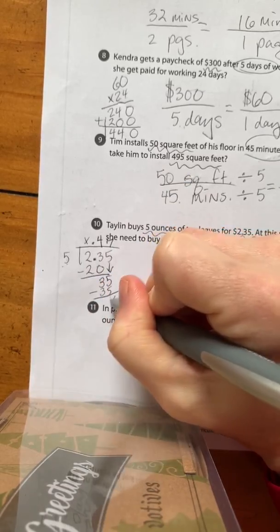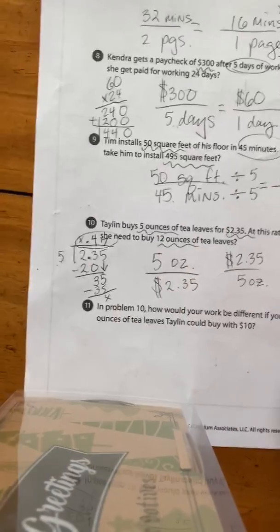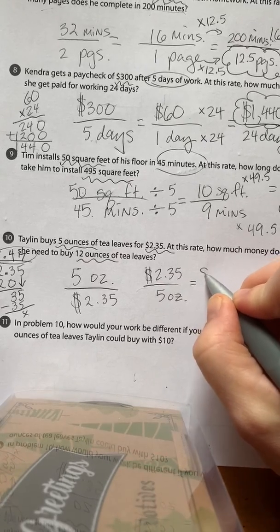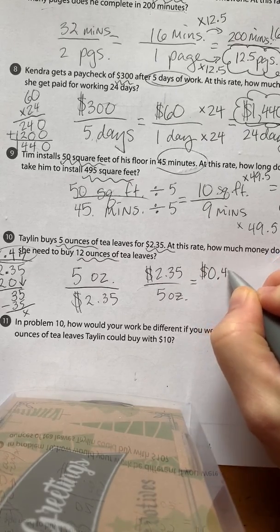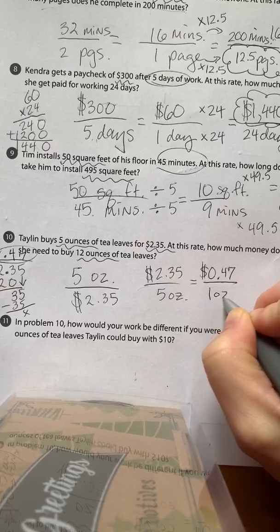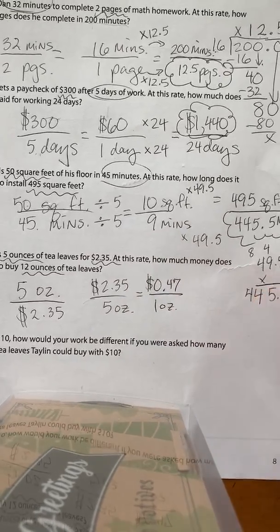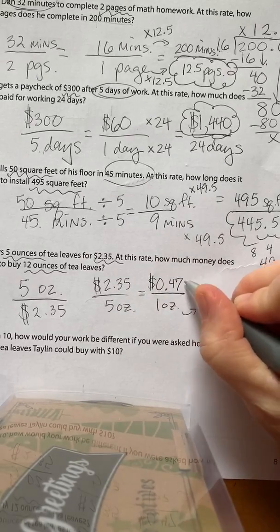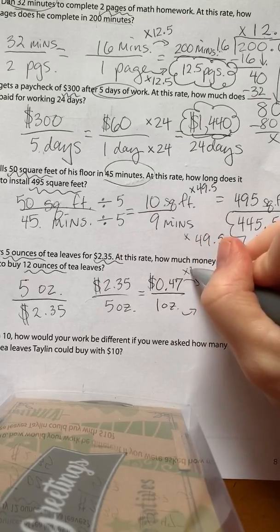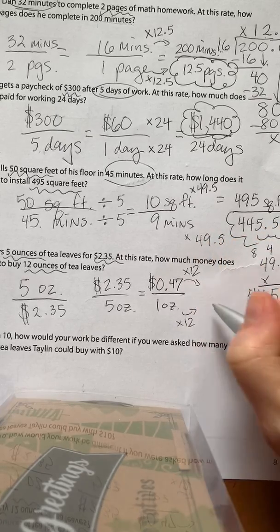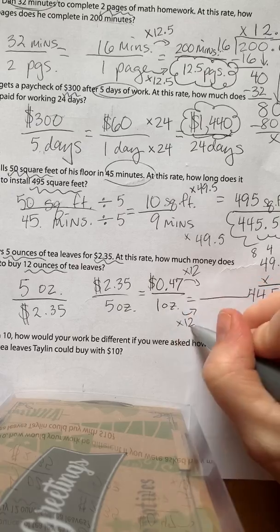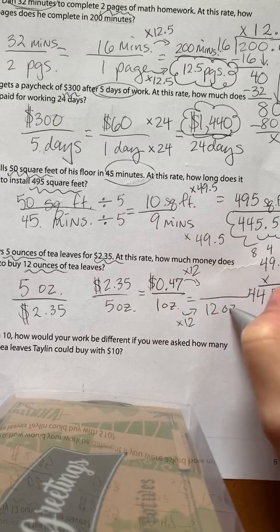Okay. All right, so 47 cents. Okay. For 1 ounce, but we're interested in 12 ounces. So what do we need to do? You got it. Times 12. Okay. We know the bottom's 1 times 12. Yeah, 12 ounces. Good job.